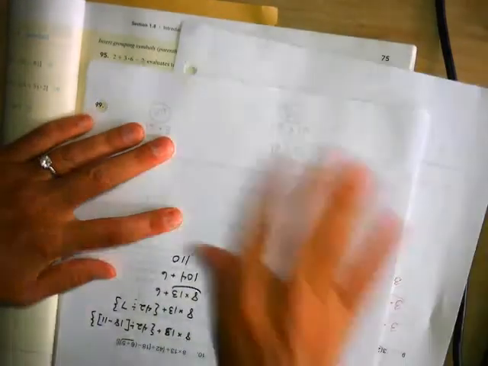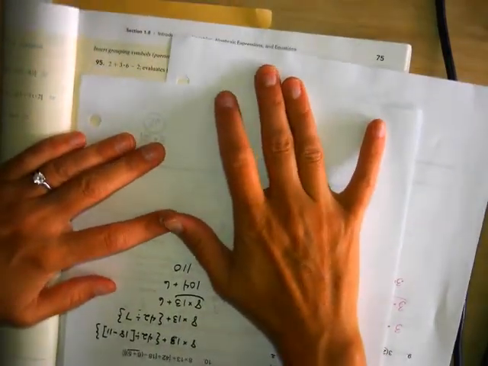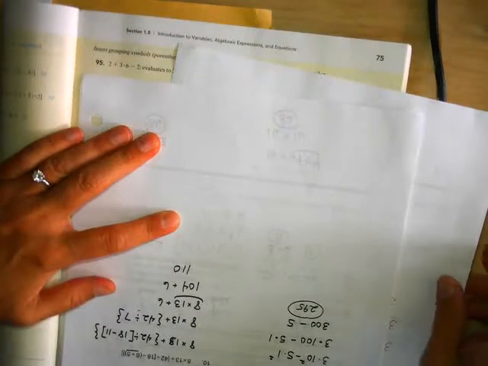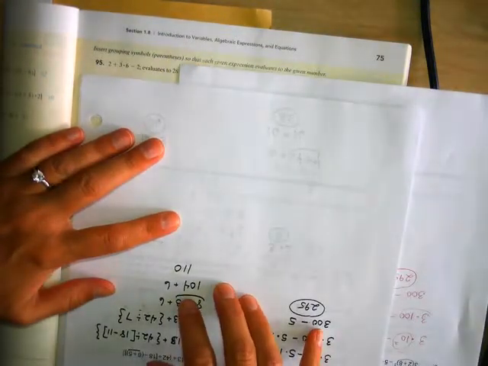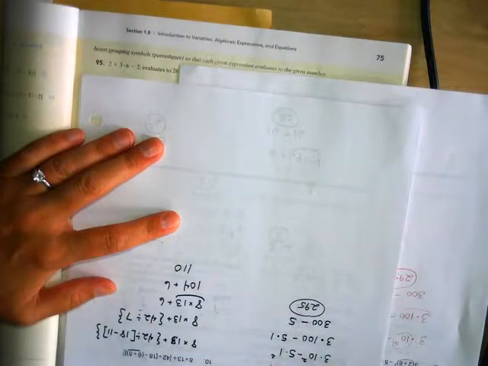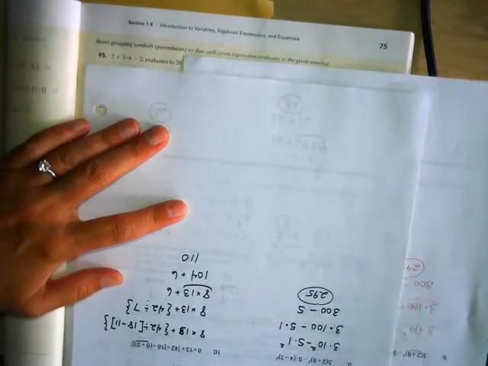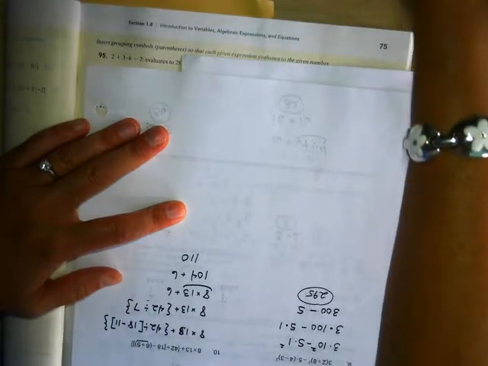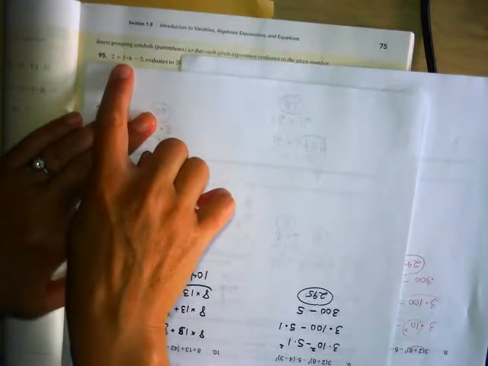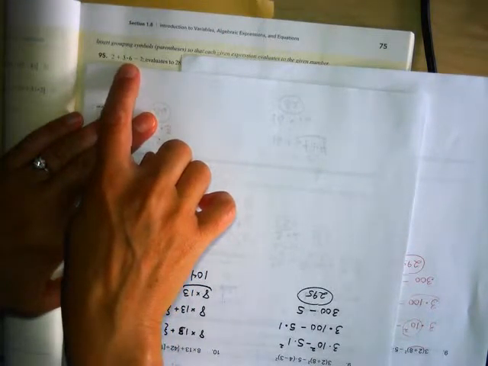Okay, let's look at this first one. So let's look at the directions. It says, insert a grouping symbol so that each given expression evaluates to the given number. I wish I could zoom in. My zoom is not working. Okay. So we have 2 plus 3 times 6 minus 2.